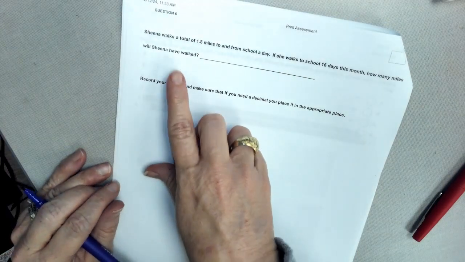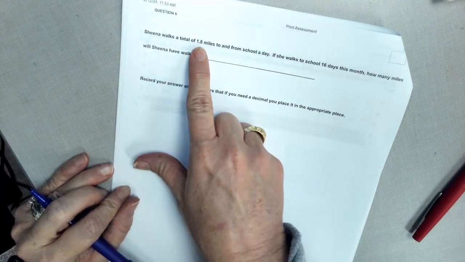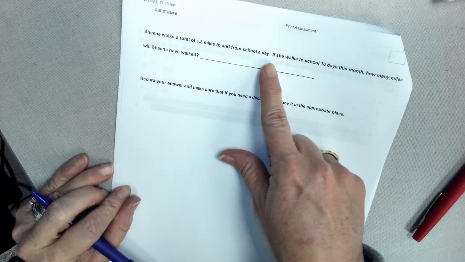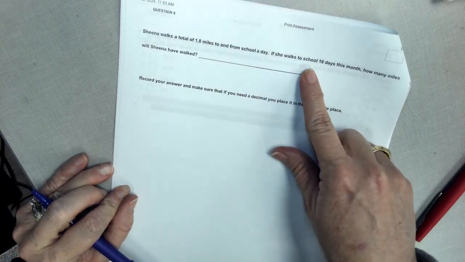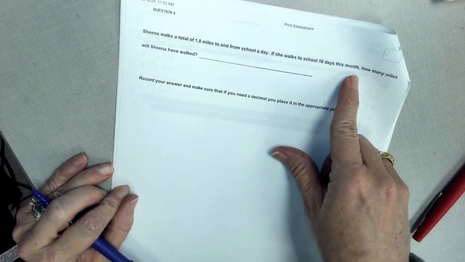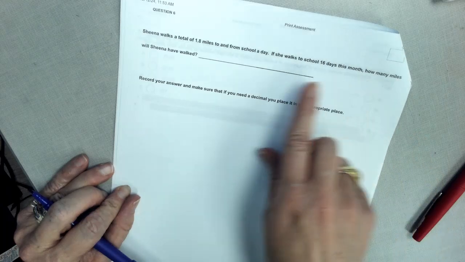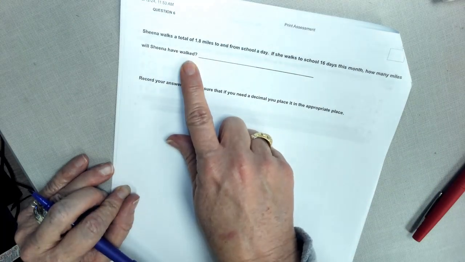Alright, so we have Sheena walks a total of 1.8 miles to and from school a day. If she walks to school 16 days this month, how many miles will she have walked?